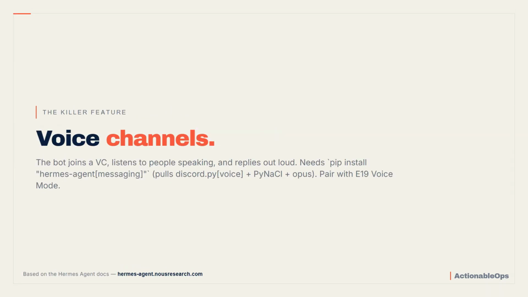Voice channels are the killer feature. The bot can join a VC, listen to you talking, and reply out loud. You need discord.py[voice] installed, with the messaging extra. Then the agent uses Opus for the codec. Pair it with voice mode from episode 19, and you have a real-time spoken assistant in any VC.